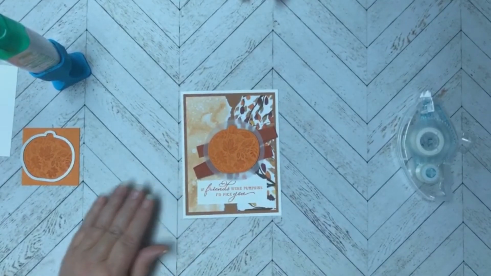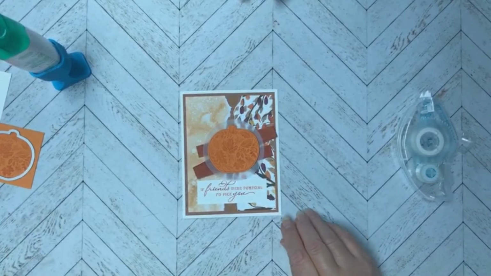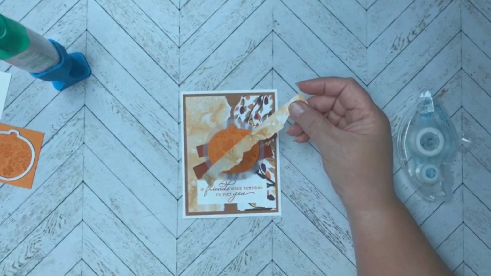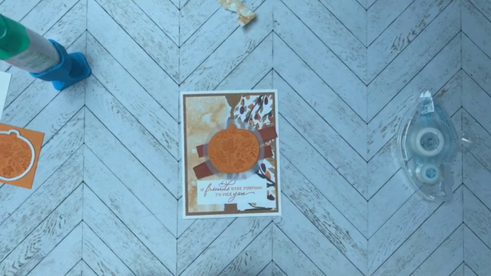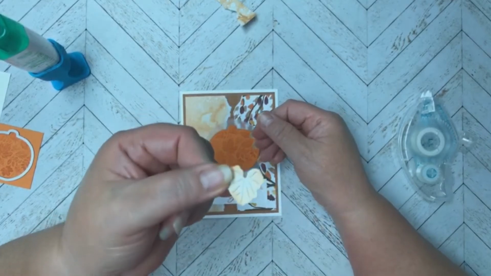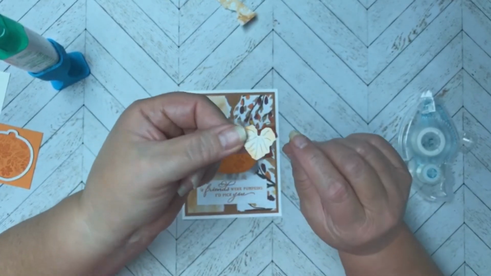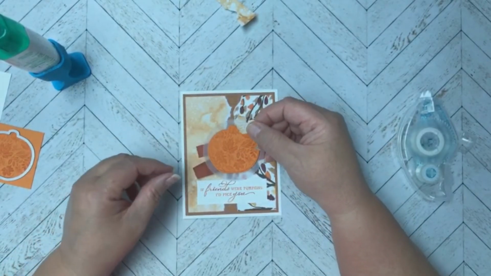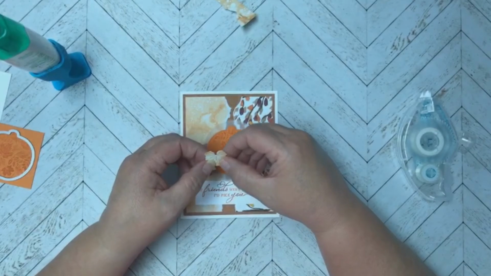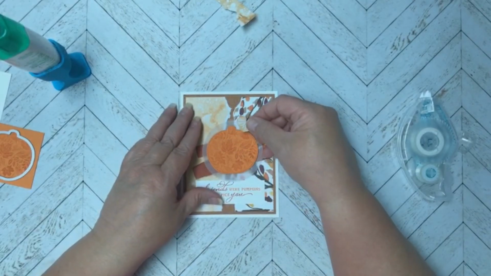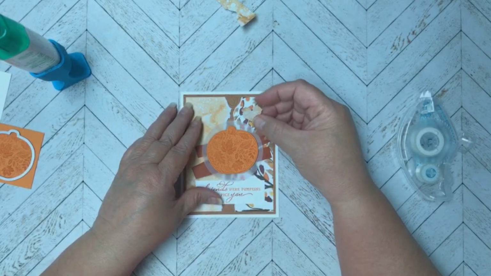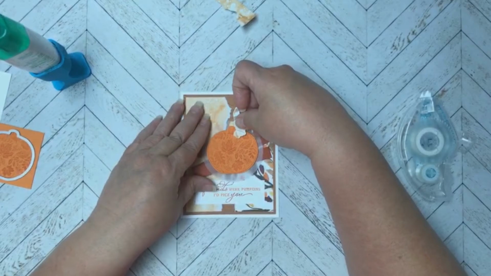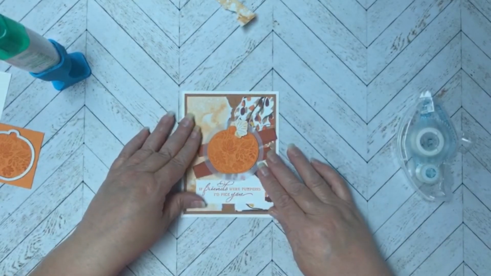Okay, now I took a piece of this same designer series paper that I used on the left side. And in this bundle, there's a really nice leaf. So I went ahead and die cut that leaf out. And I love it because I just love the texture of that paper. So now we're going to use some glue dots. And I'm going to kind of attach this off to the side here. I don't want it really on this side because I don't want it laid over there.